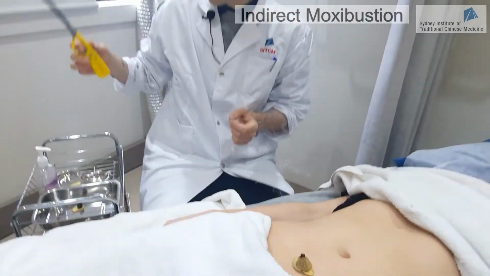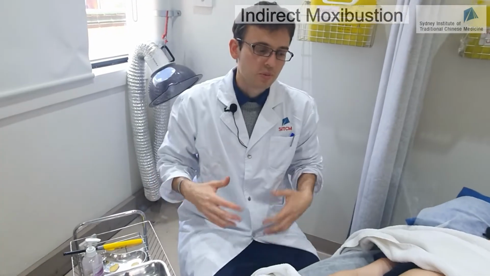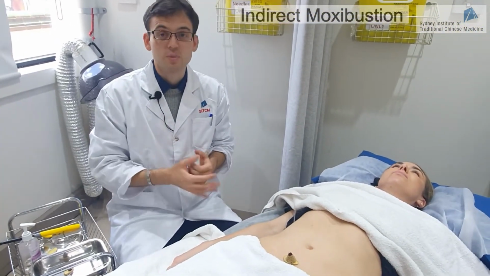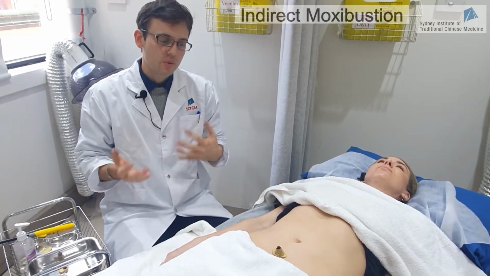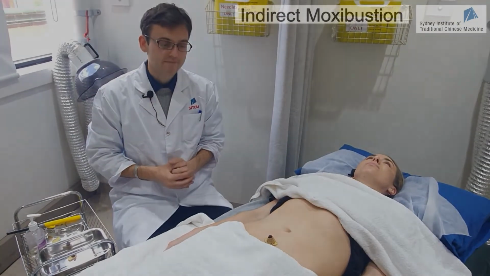Okay, so this is indirect moxibustion. You can see it's easier to control compared to our direct moxibustion. It will need a bit more equipment, but otherwise it can be a very good technique, very practical in the clinic.